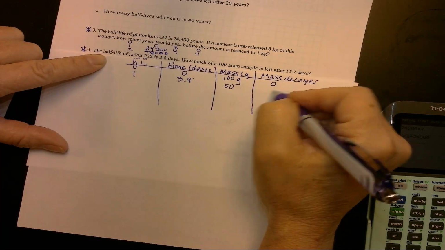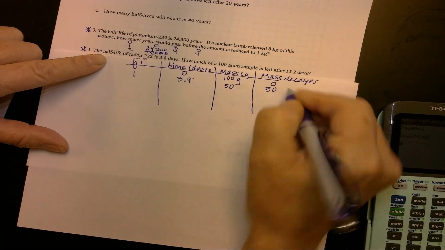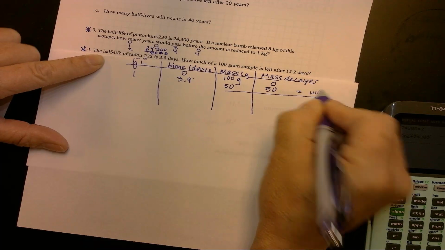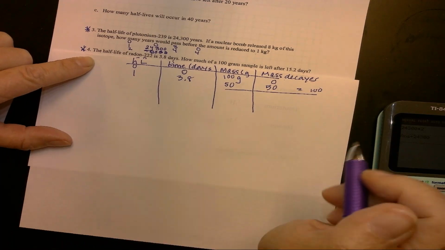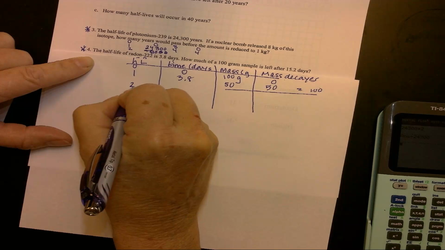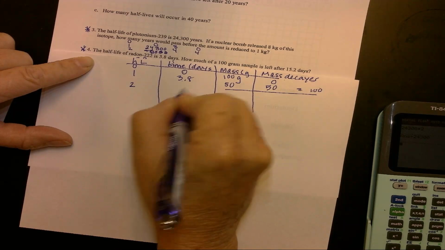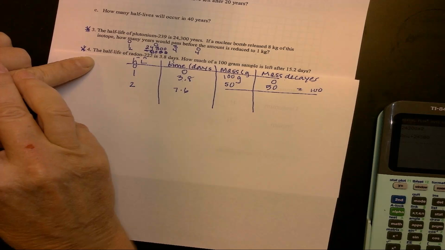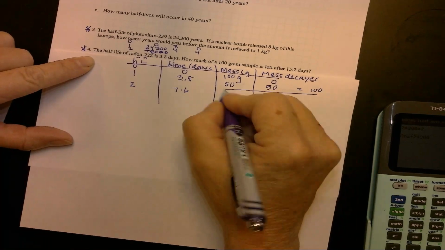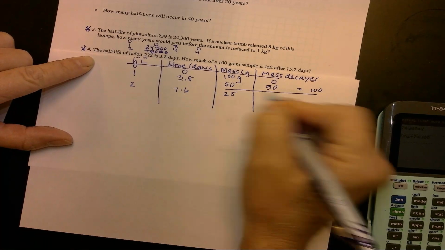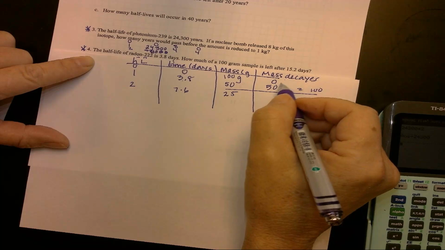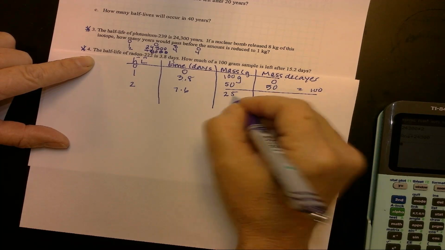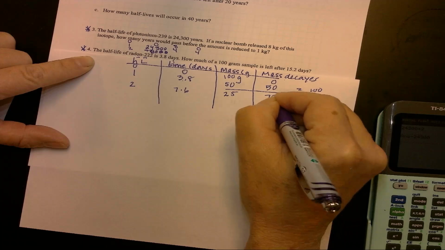And then the mass that has decayed is 50, because 50 plus 50 equals 100, our original sample. Next, at 2 half-lives, 3.8 plus 3.8 is 7.6 days have passed. The mass has now dropped from 50 to 25, and our mass that has decayed is 25 more, so that's 75.